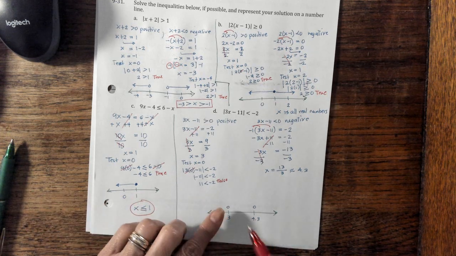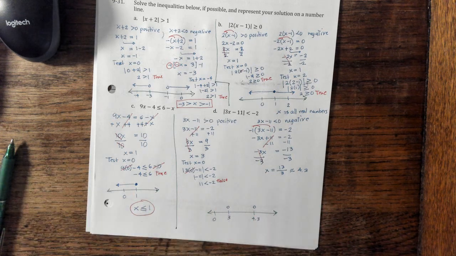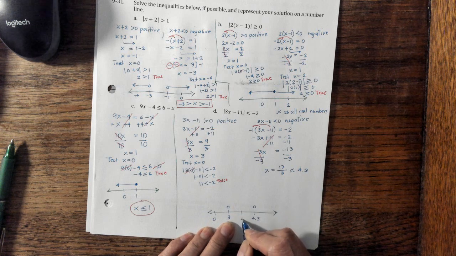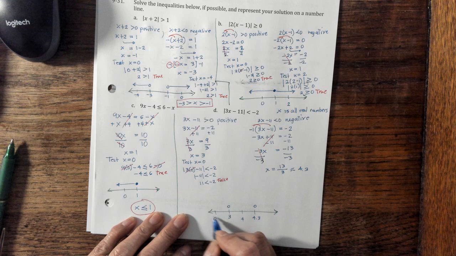We'll now go between 3 and 4.3. So if we have in the middle, we'll have 4 here. So we will test 4. So this is not a solution.